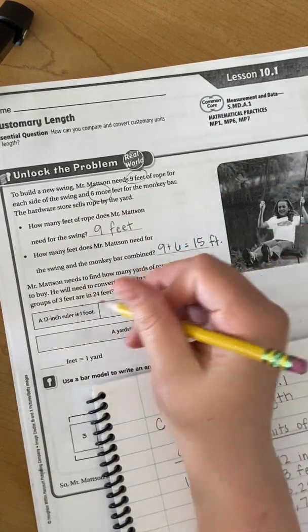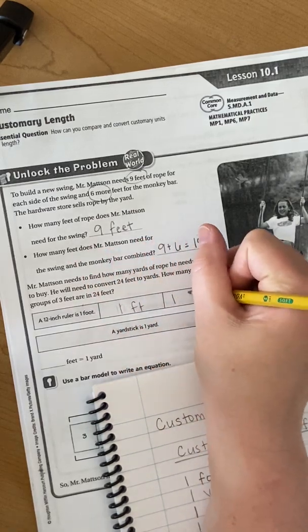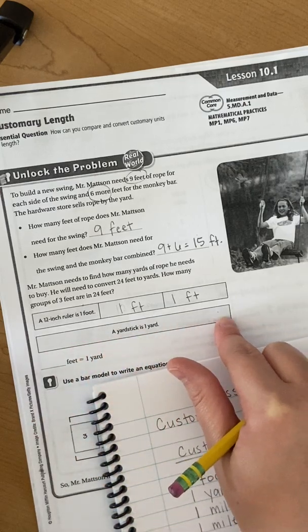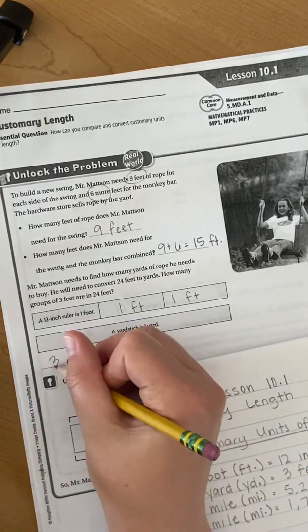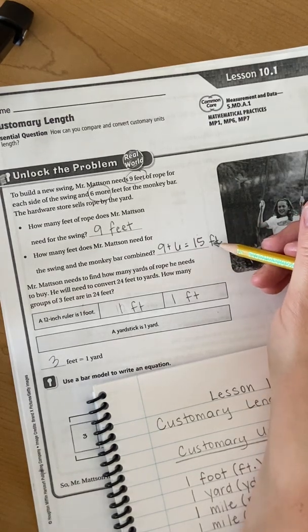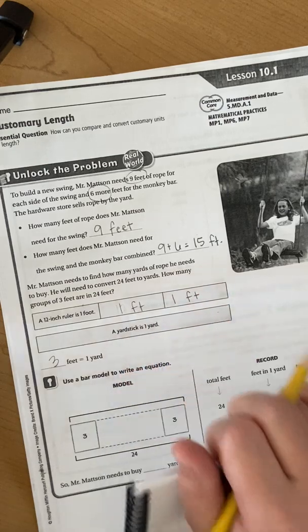Each one of these is a foot, and this is compared to a yard. So there's 3 feet in 1 yard, and we want to know how many yards we're going to need to get.